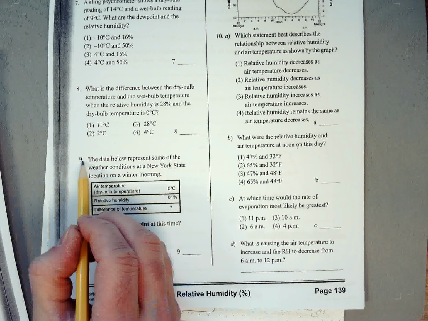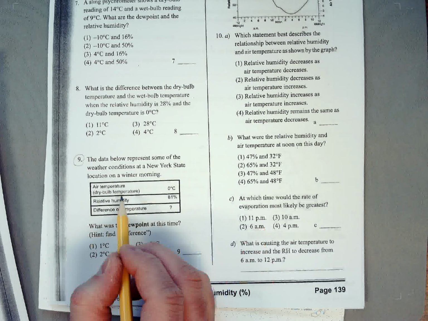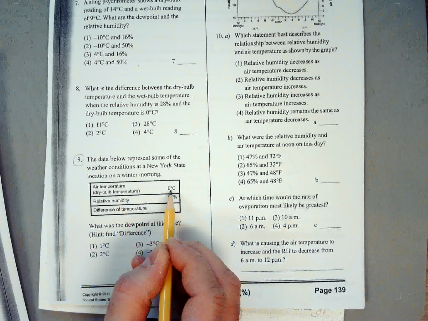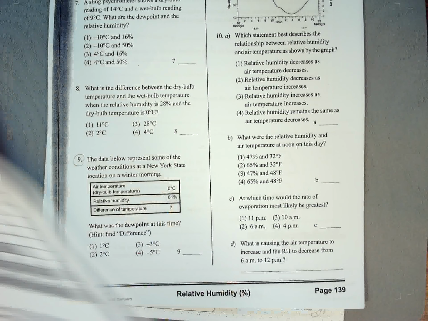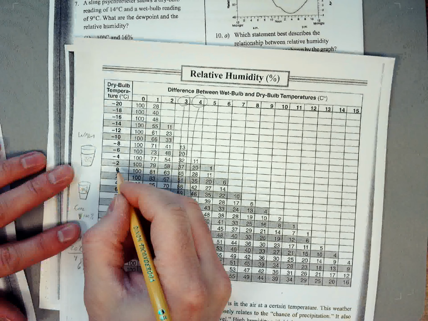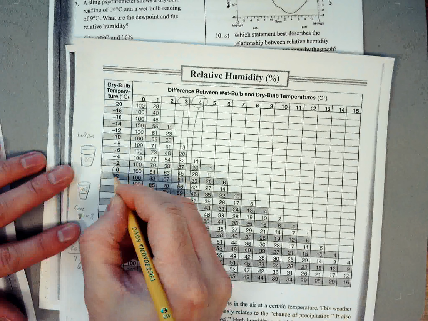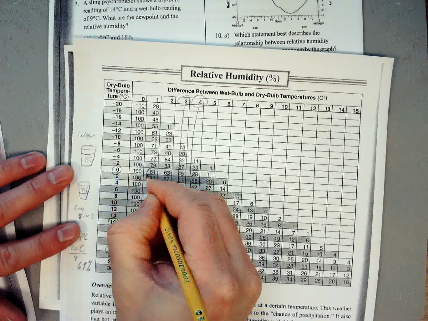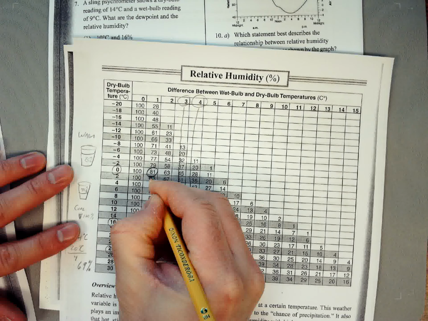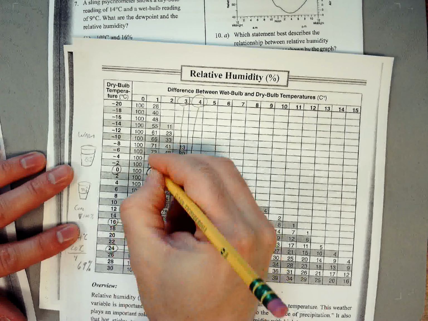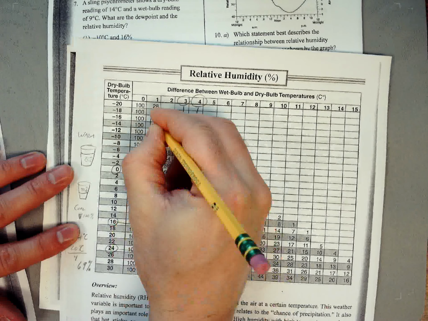Okay, let's do number 9 to see if we can work backwards. So the air temperature is 0. The humidity is 81. So, working backwards, they gave us this. They didn't give us the wet bulb. They gave us the humidity as this. Okay, so now we have to figure out what is the wet bulb. Well, if our difference is 1 and the temperature is 0, the wet is always colder, so the wet bulb would have to be -1 degrees C.